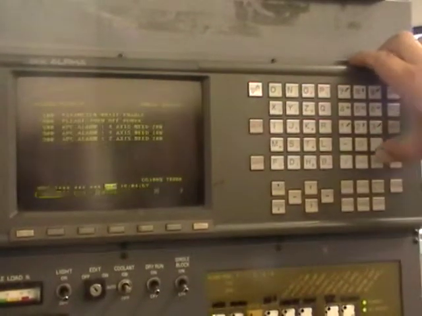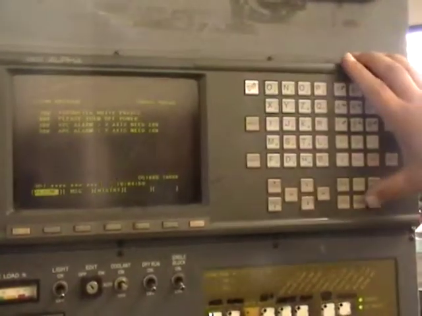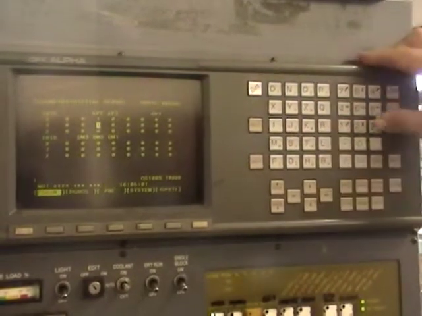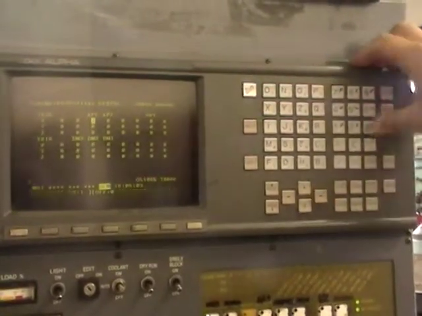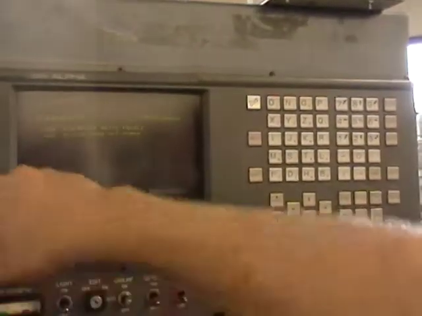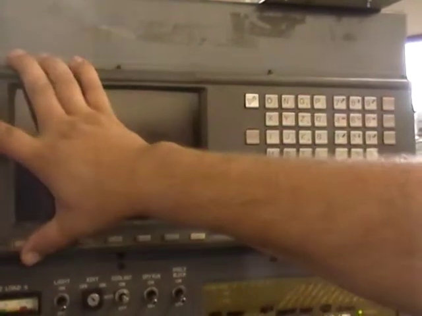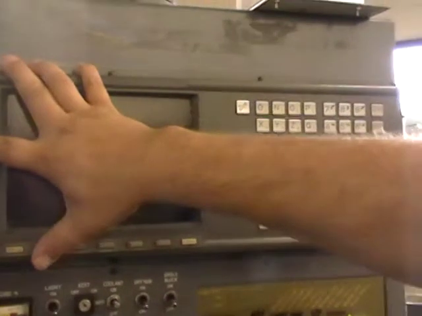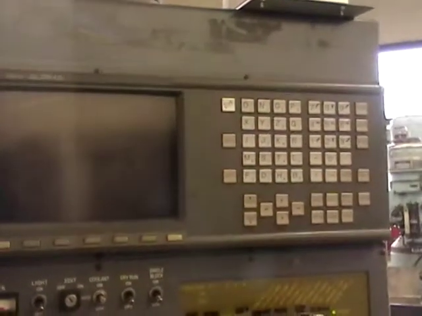Turn these to 0, input, reset. Go back to this one, 0 input, 0 input, reset. Please turn the power off. Wait just a couple seconds, turn it back on. So, well, there's obviously more to it than this. That just allows you to go back in and reset it.